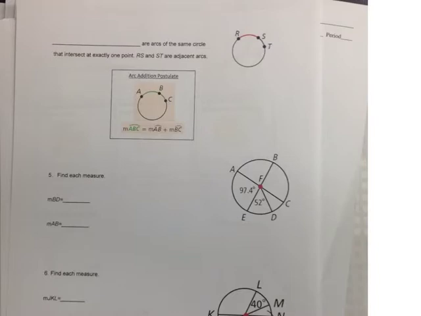Okay, so if you're looking at the top of the next page, we're still talking about arcs in a circle. And if we have an adjoining arc, these are arcs of the same circle that intersect at exactly 1 point. So if you look at the picture to the right, the red arc and the blue arc are right next to each other. You could think of them as adjacent, so sometimes you may even use the word adjacent arcs. But they share the point S, so that's the 1 point they share.